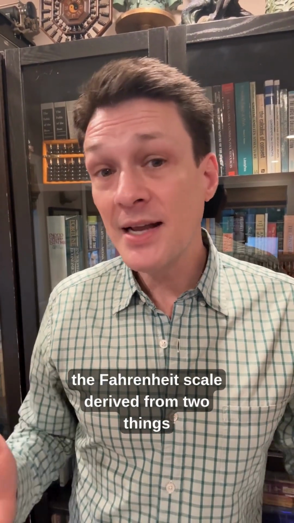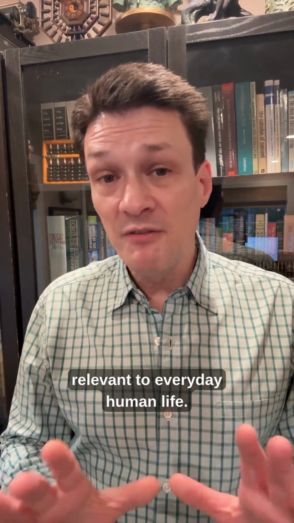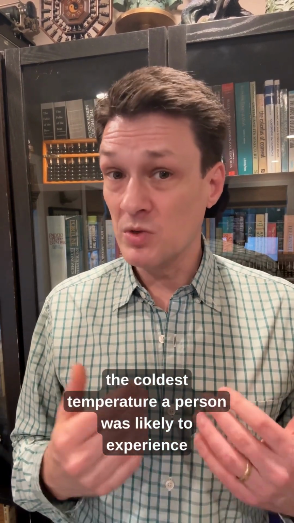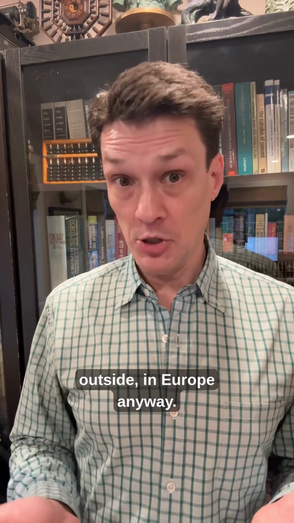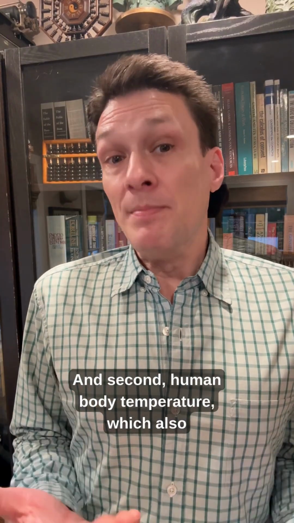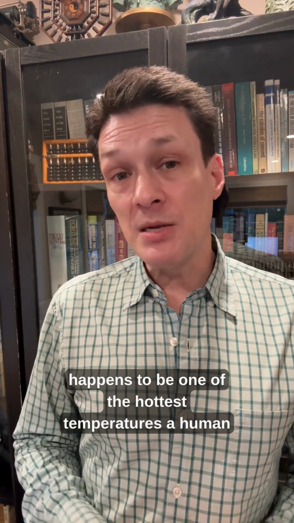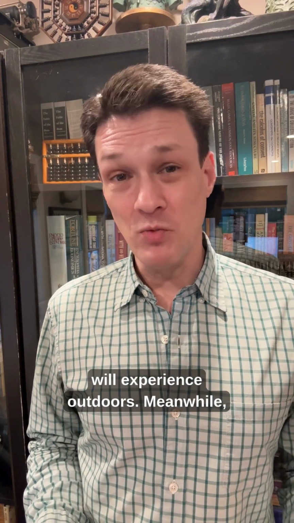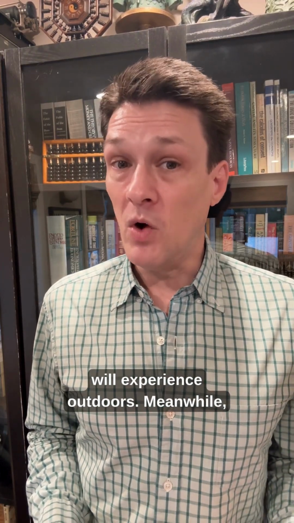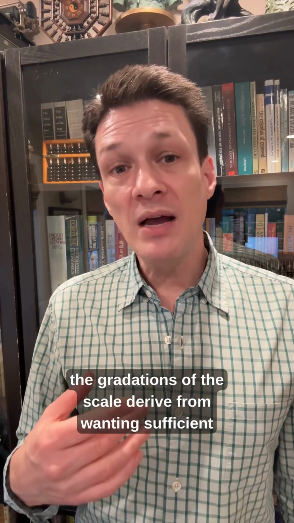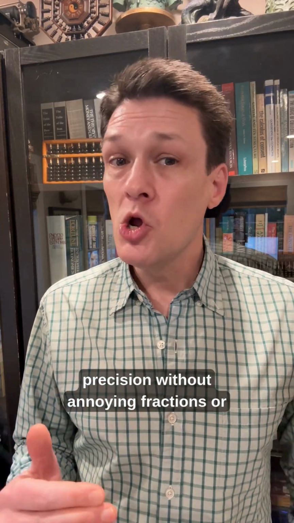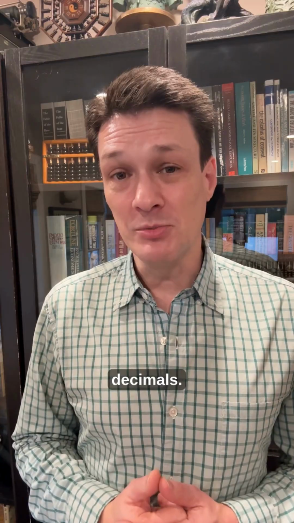TLDR, the Fahrenheit scale derived from two things relevant to everyday human life. First, the coldest temperature a person was likely to experience outside, in Europe anyway. And second, human body temperature, which also happens to be one of the hottest temperatures a human will experience outdoors. Meanwhile, the gradations of the scale derived from wanting sufficient precision without annoying fractions or decimals.